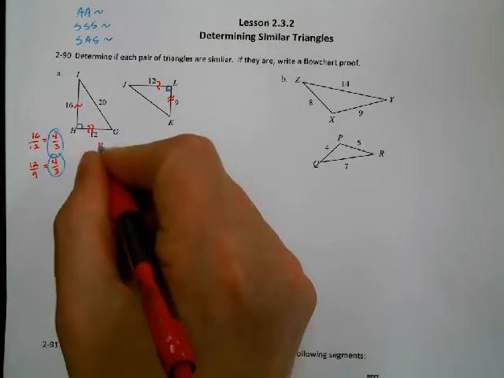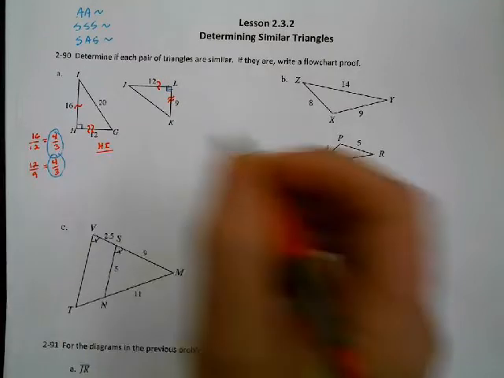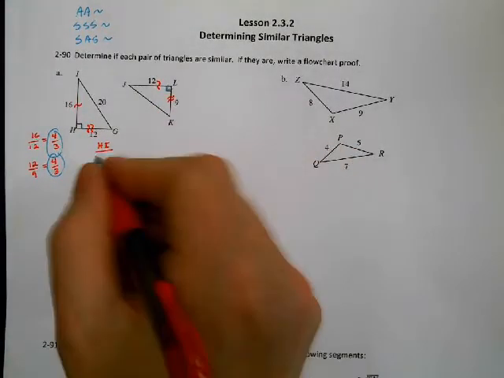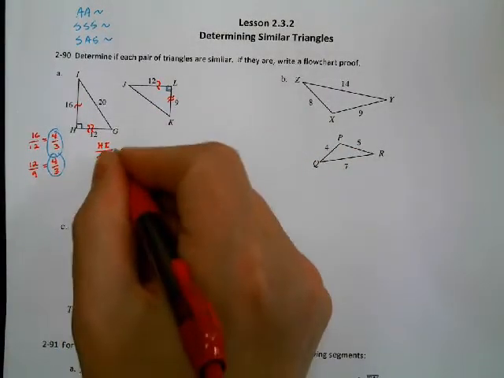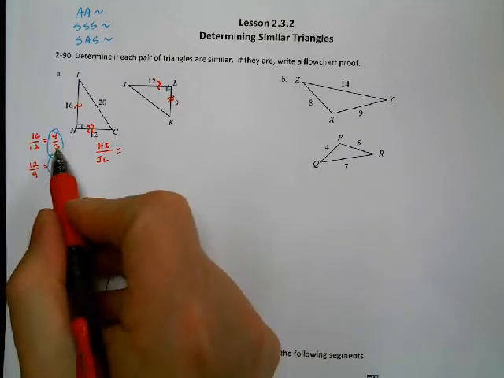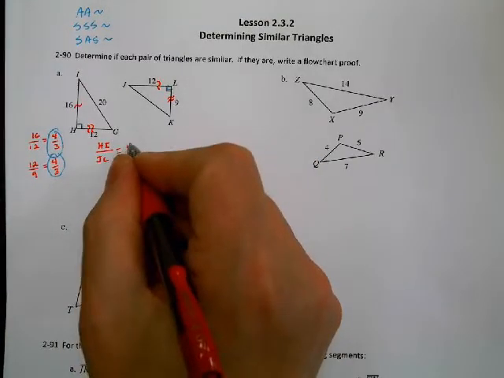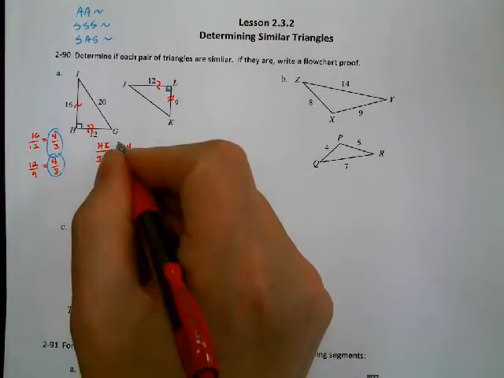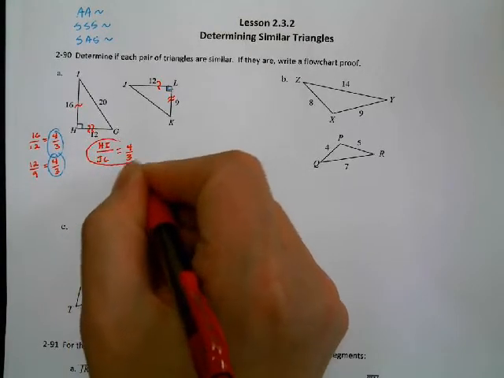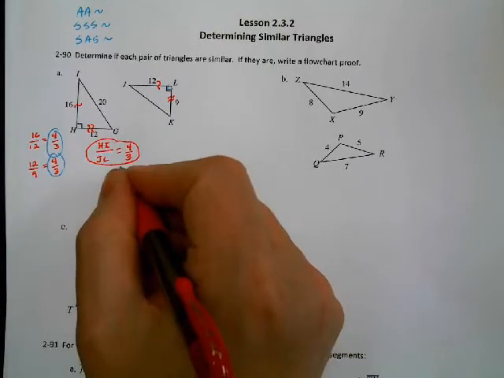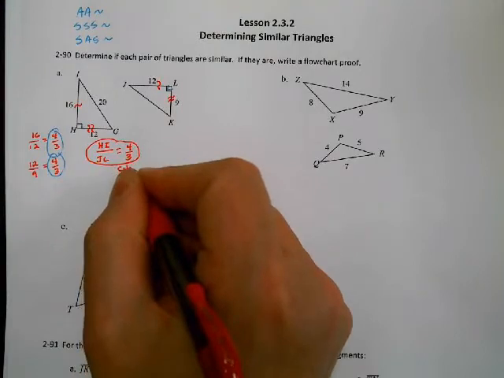So we know that HI over JL reduced to 4/3. And that's a calculation that we did, so I'll just write calculation.